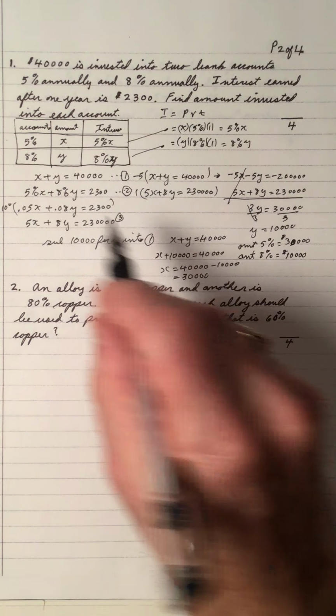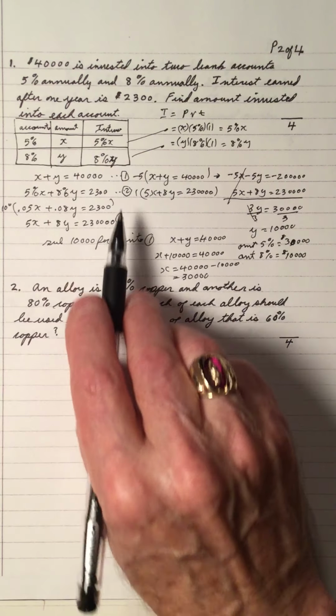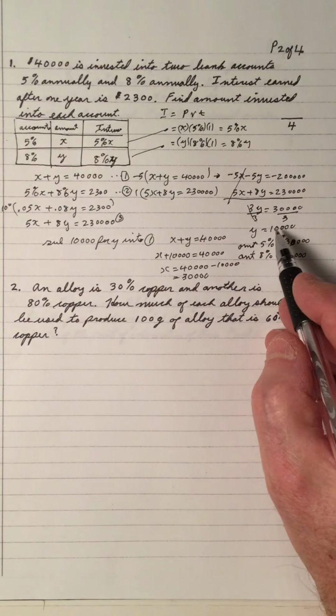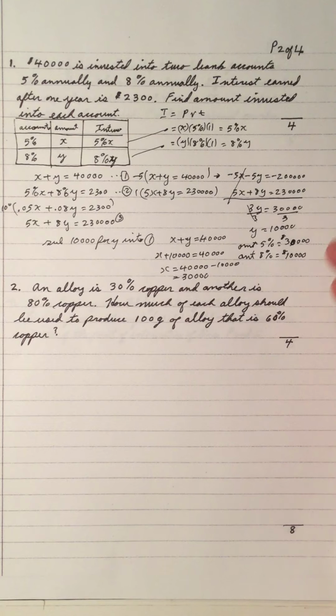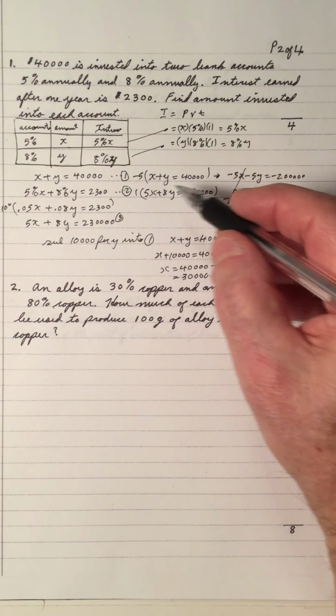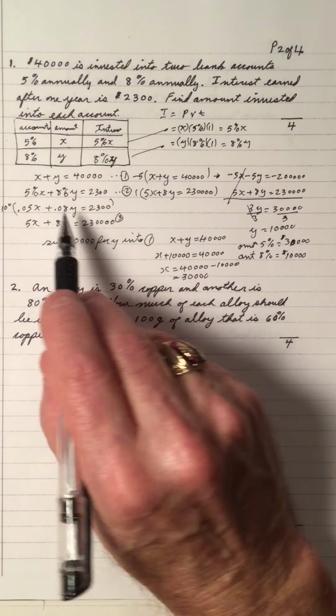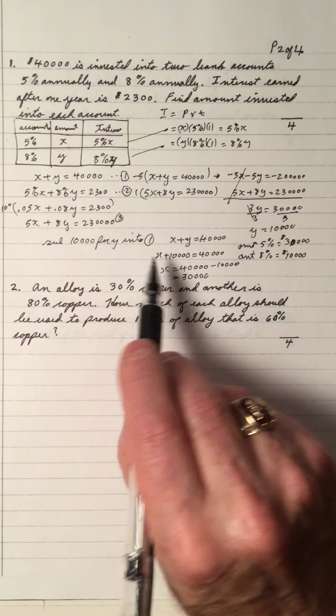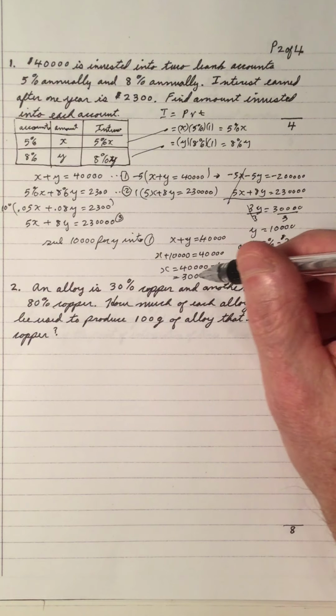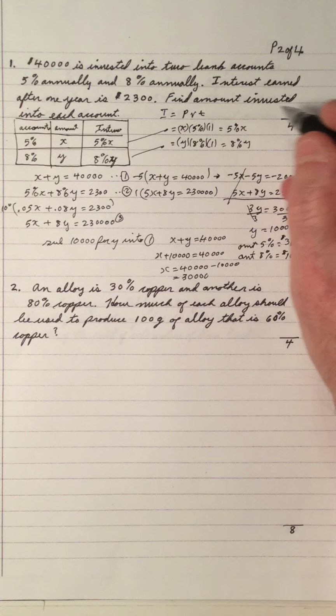Again, x is the 5% and y is the 8%. This question is worth 4 marks: 2 marks for the method, 2 marks for coming up with these two equations, and solving it and getting the right answers is 2 marks, 4 marks in total.